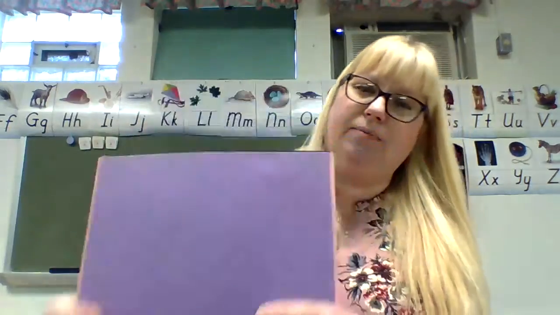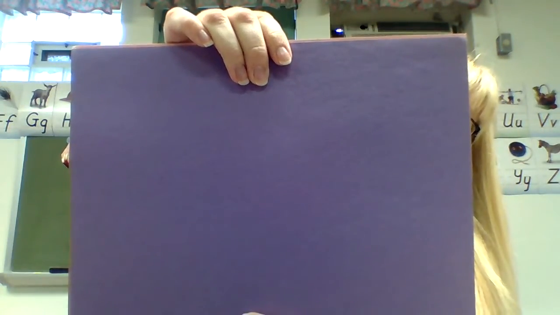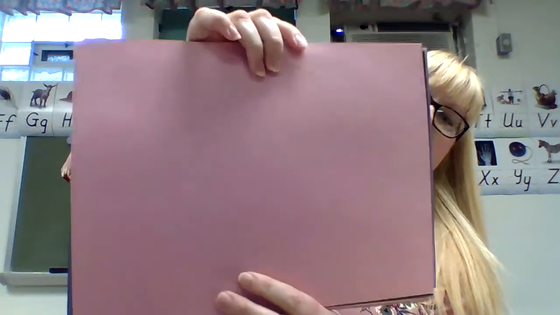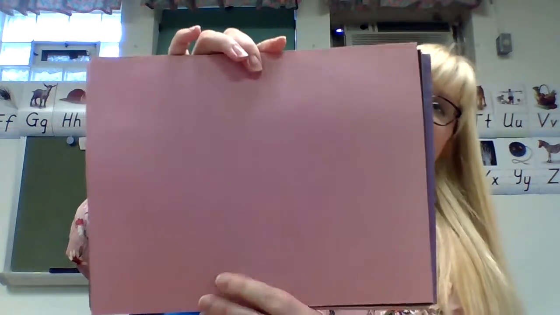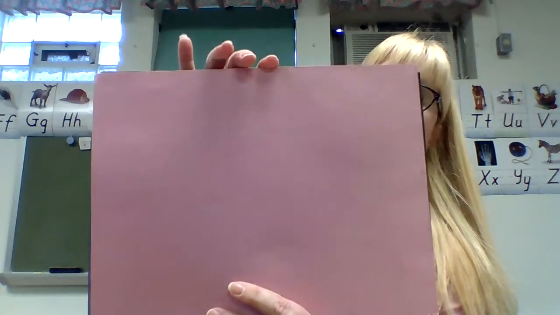This is purple. Purple is, anybody remember? Morado. And we have pink. Pink is rosado, but we also say rosa, remember, for our song.